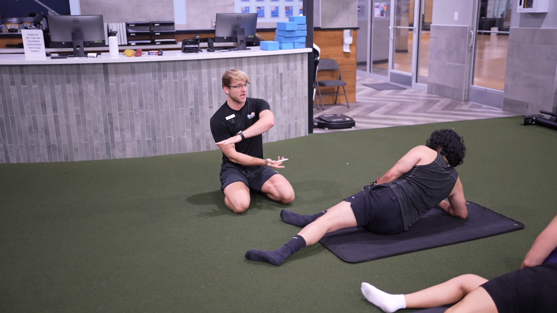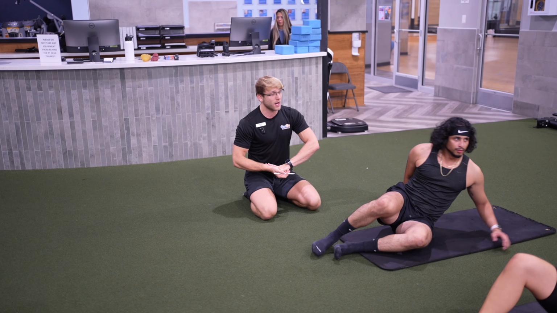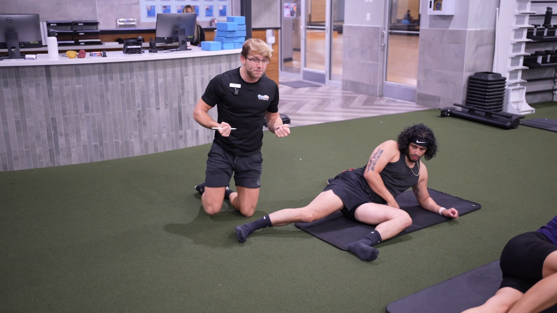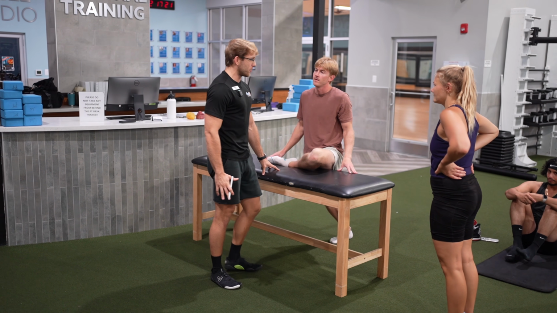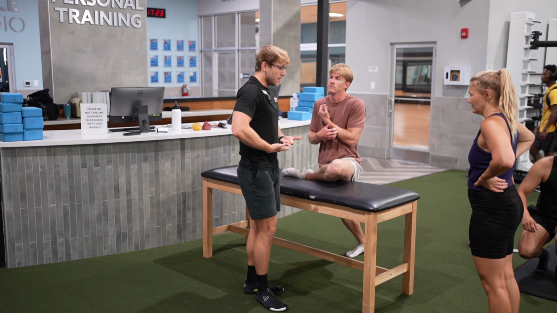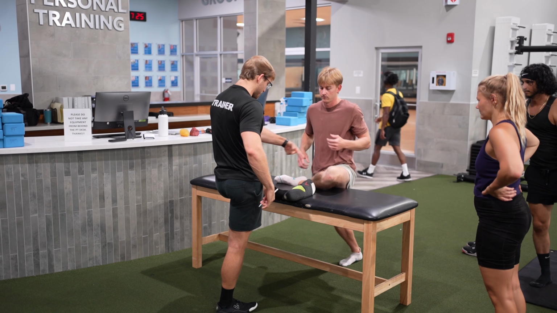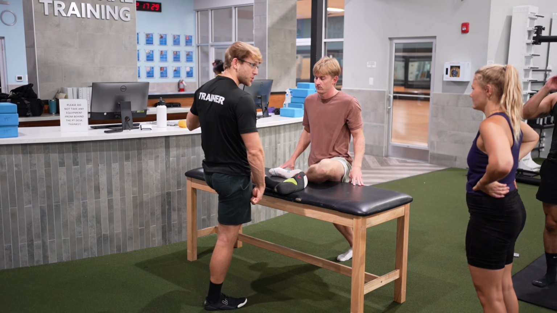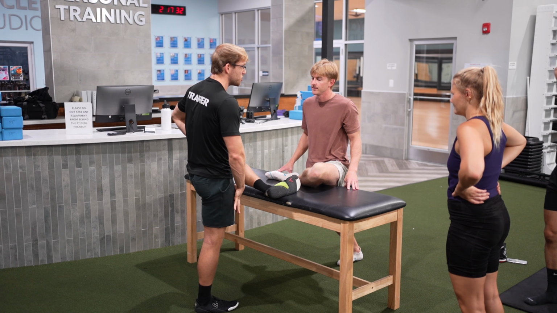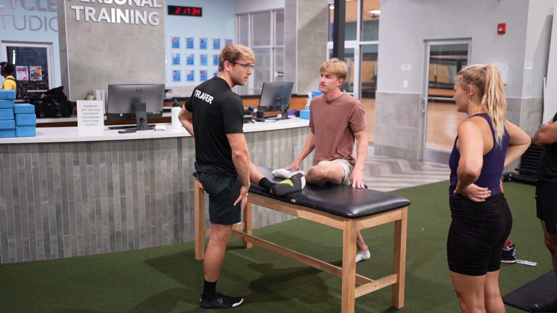I want you guys to flip sides and do the other leg to prime it, and then we're gonna pull open the hip and create more range. I generally have people open up external rotation when standing, and the reason for that is when he's in this position, this leg is in extension, this leg is in flexion.